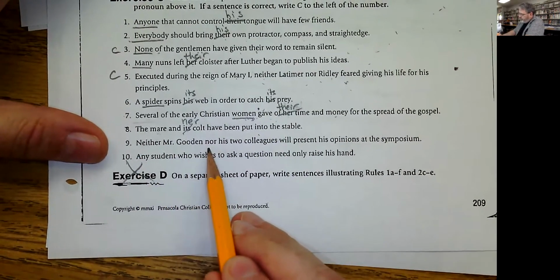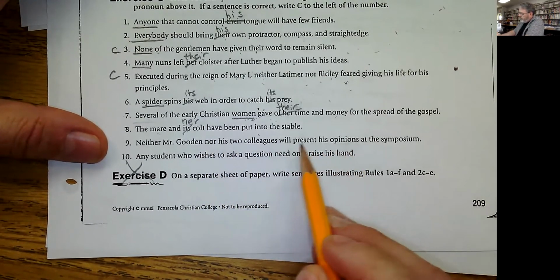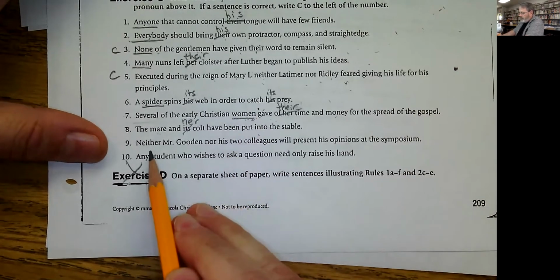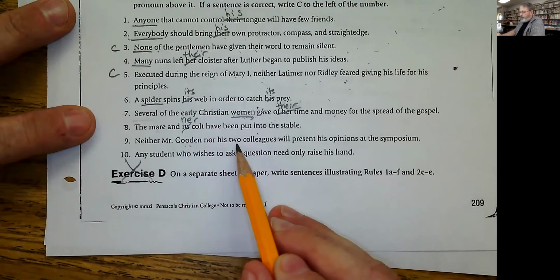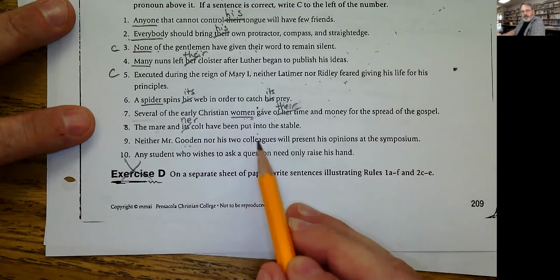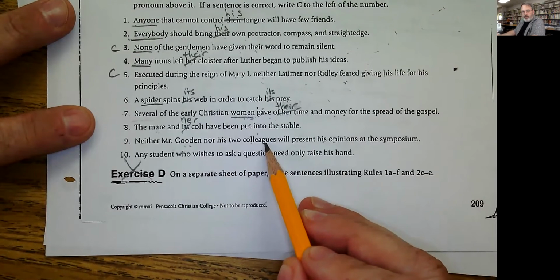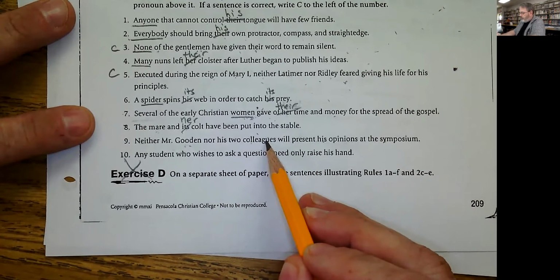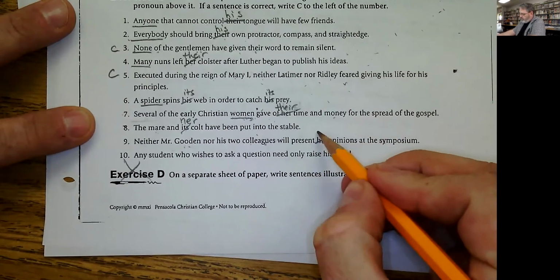Neither Mr. Goshen nor his two colleagues will present his opinions. Well, look, we know Mr. Goshen is a man, but we don't know about the colleagues. And the closest one of these to the pronoun is plural. It's also, we don't know whether it's male and female or just male, so we're going to have to change it to their.